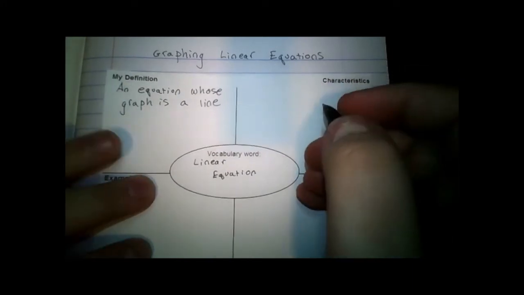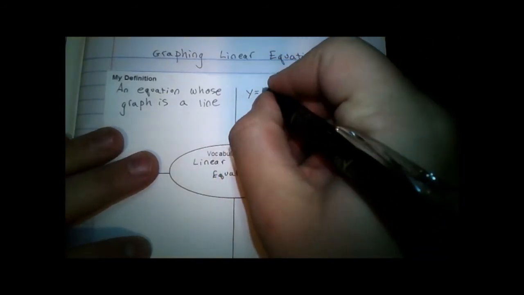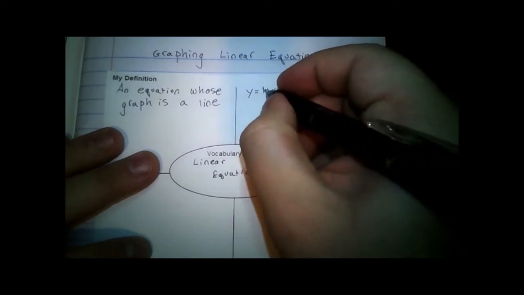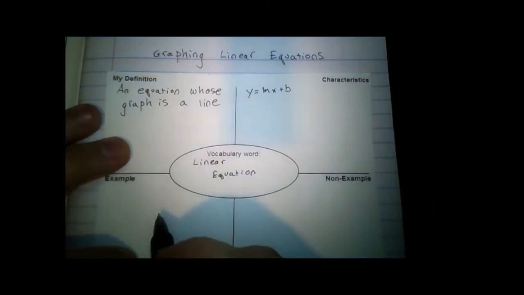Characteristics: they can come in different forms. One popular one is y equals mx plus b, where m is some number and b is some number, and you'll see that more in the examples.